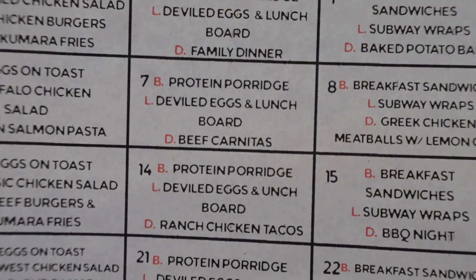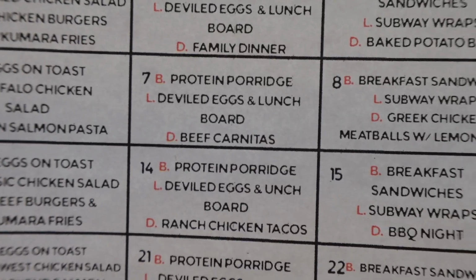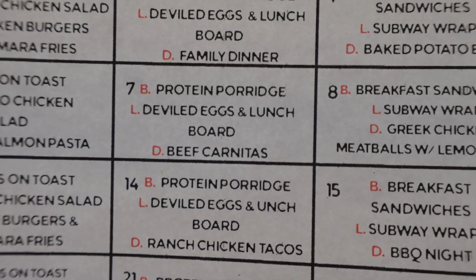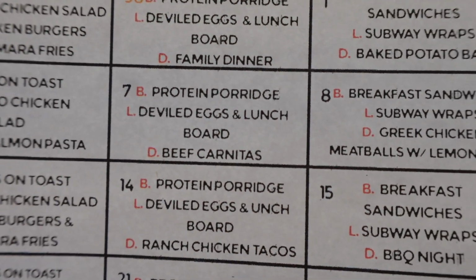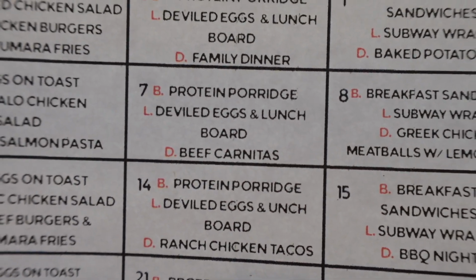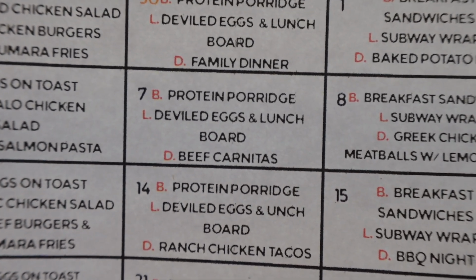All right, Tuesday, beef carnitas. This is just going to be some slow cooker beef, you know, tacos situation. Like I said, I'm bringing back in Taco Tuesday for spring and summer. And so I'm excited to be eating tacos again all the time.